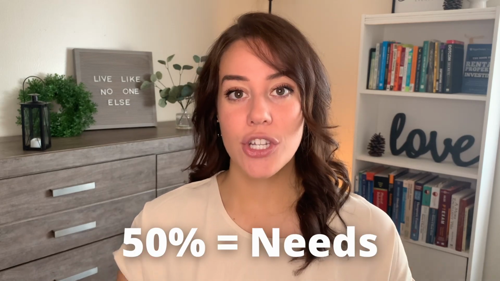Now I'm going to go into what the different allocations for the 50-30-20 are, and then we'll do the pros and cons and talk a little bit about the difference between the two. The way that the 50-30-20 budgeting rule allocations are categorized is a little bit different. In regard to the 50, this is in regard to your needs.